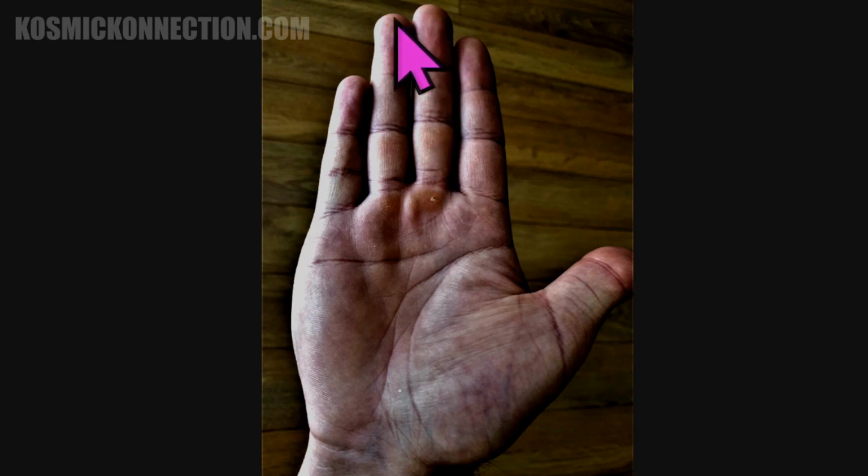Now the ring finger, or the sun finger, some call it the finger of Apollo, is your creative finger. It represents your right brain. And you have a long sun finger, which means you're very creative, imaginative, inventive.